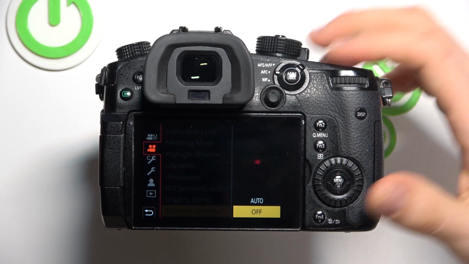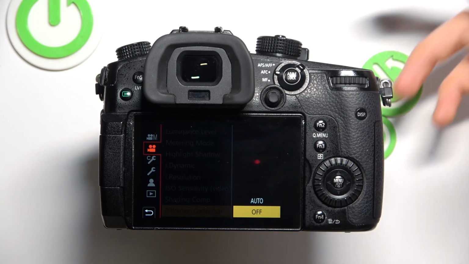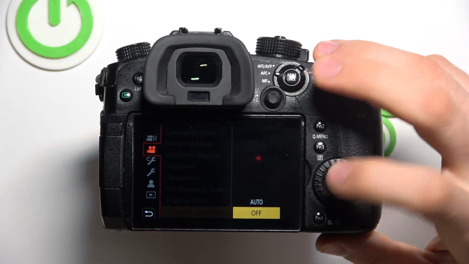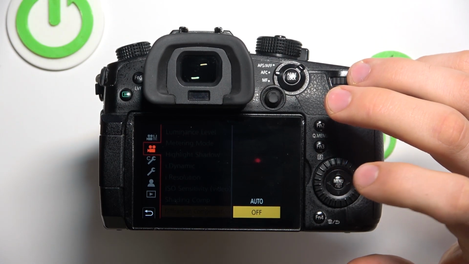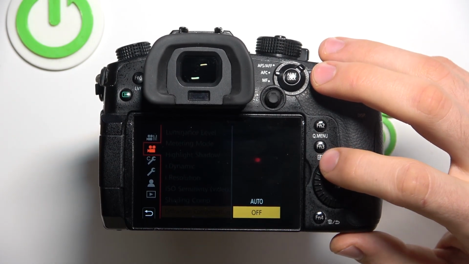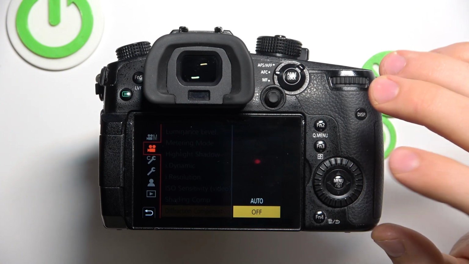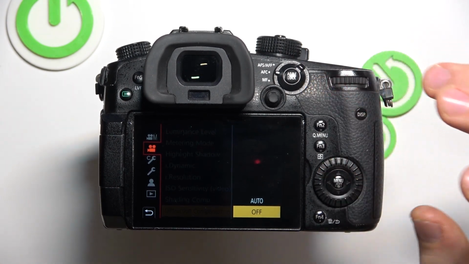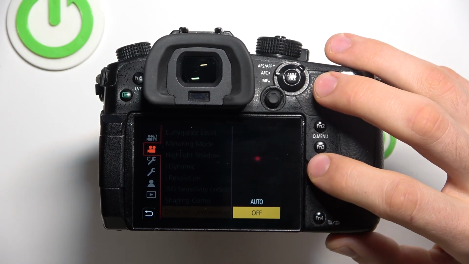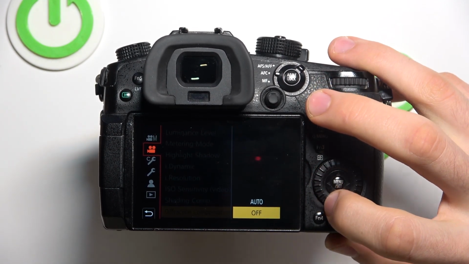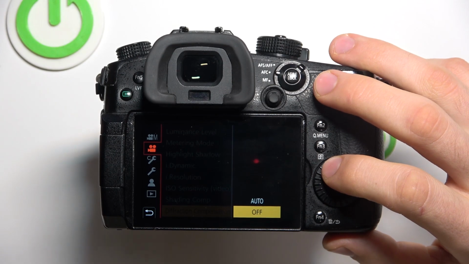When you disable it, the camera doesn't apply any correction for diffraction. When you enable it, it enables diffraction compensation, so the camera applies correction to counteract the effects of diffraction, aiming to maintain sharper image quality, especially at smaller aperture settings. So that's it.